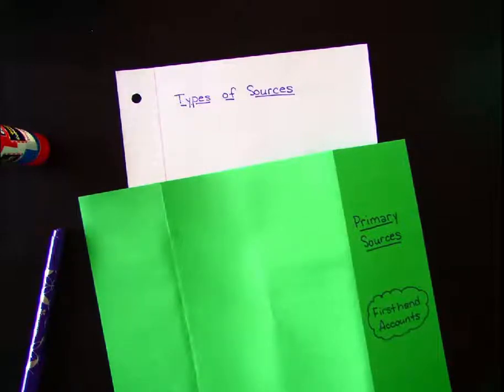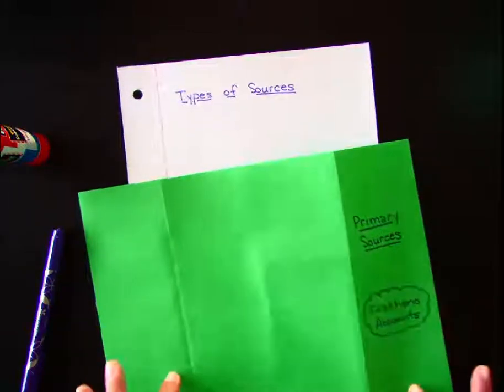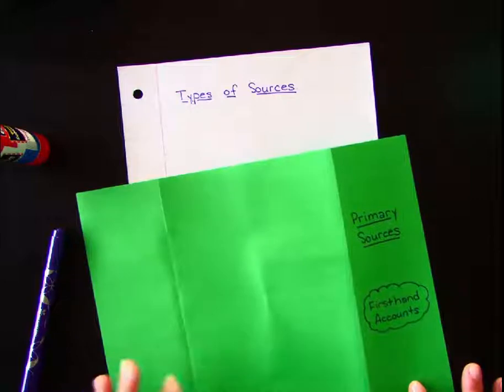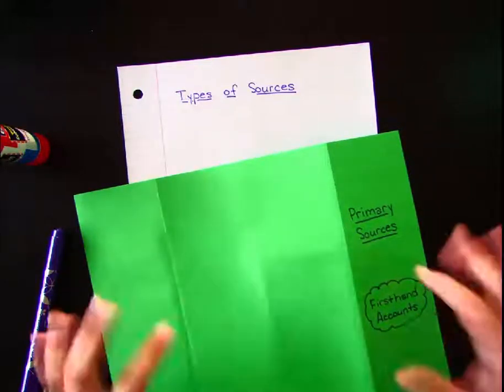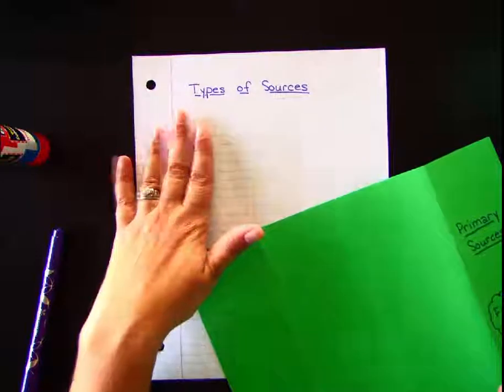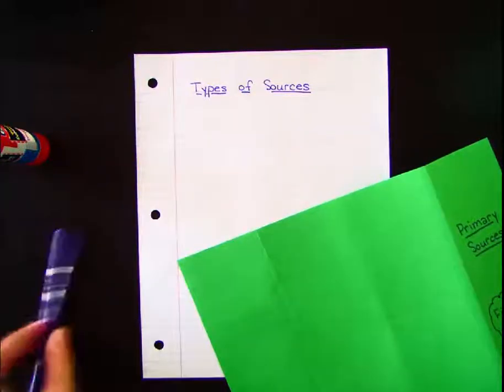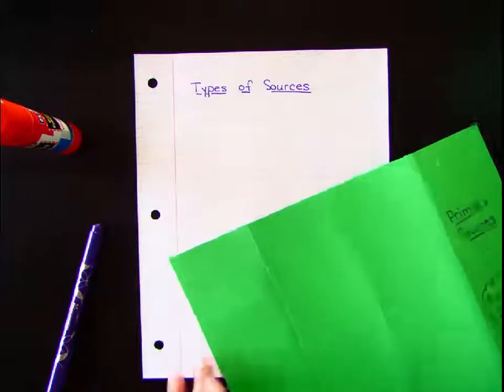So the materials you're going to need to do this are a piece of paper that you're actually going to make your foldable out of. This can be a piece of notebook paper, a piece of printer paper, construction paper, whatever you have around. You will need a piece of notebook paper because this is how you're going to store it in your binder. Obviously something to write with, and then a glue stick.